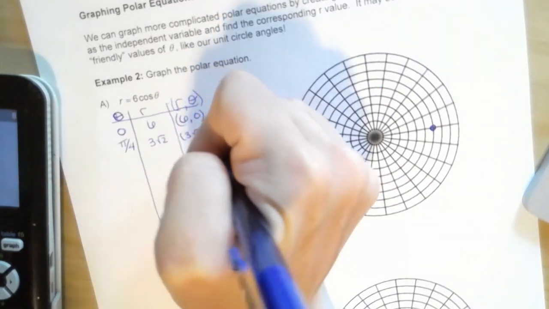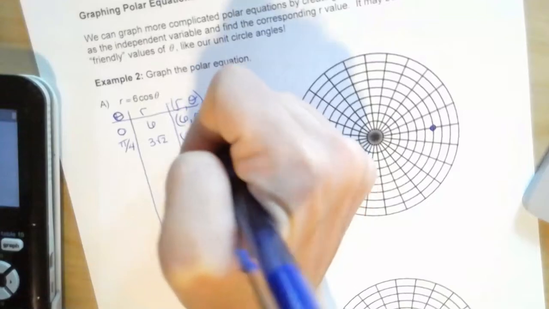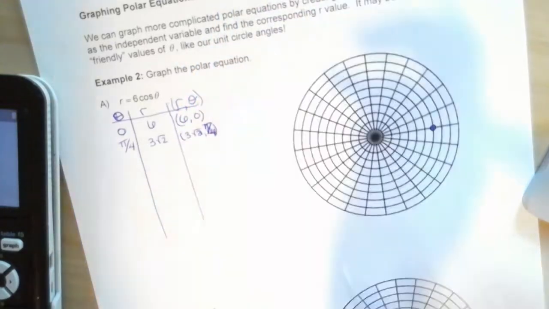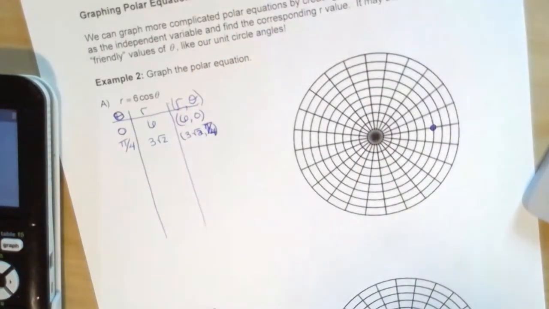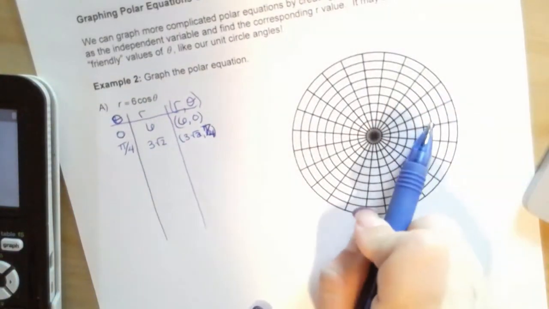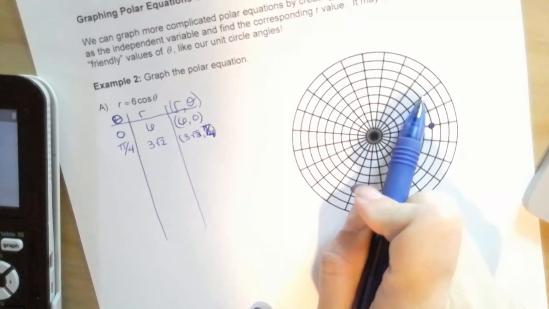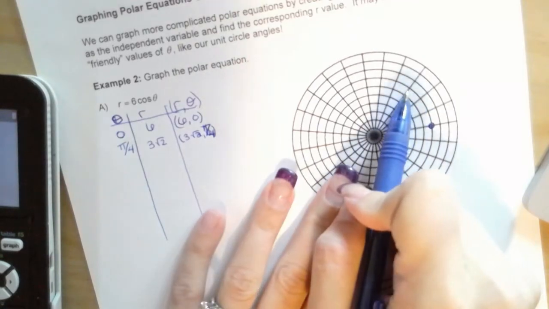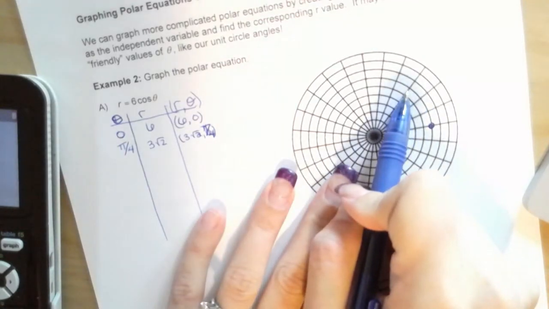This is what I get for writing in pen. So keep in mind that the polar graphs that I'm giving you go by 15. So this is 15, this is 30, this is 45. And then I'm going to go out 3 square root of 2.